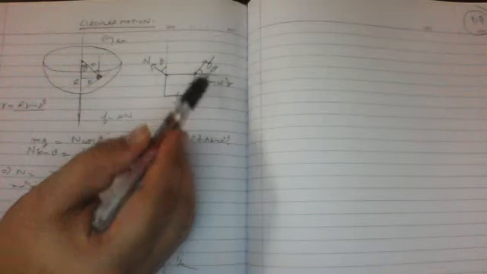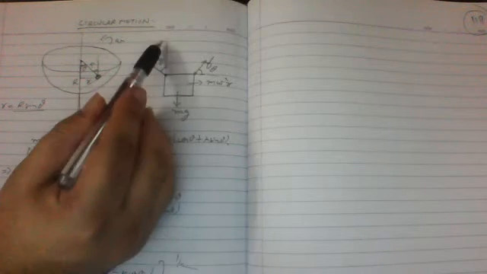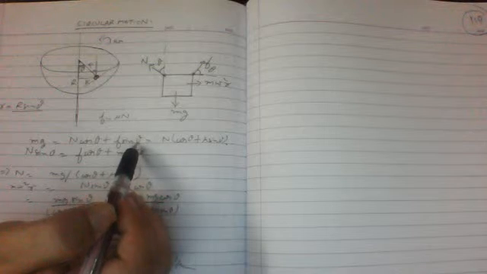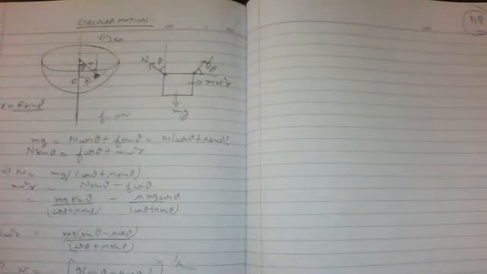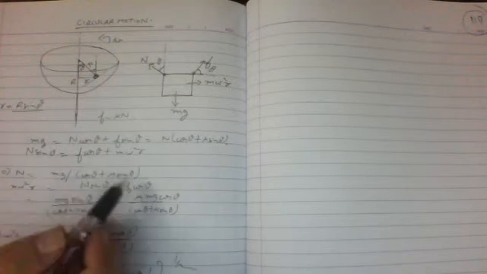So there are 1, 2, 3, 4 forces. Mg acts downwards, so mg is equal to n cos theta plus friction's component in the vertical direction, which is f sin theta. So n cos theta plus f sin theta tries to balance the weight acting downwards. This is the first equation, from which we come to the second equation, which is in the x-axis.